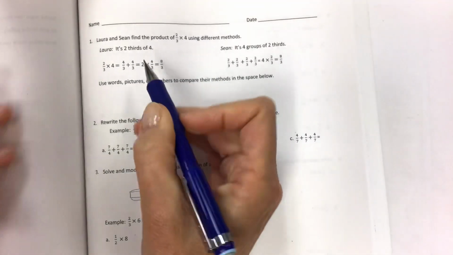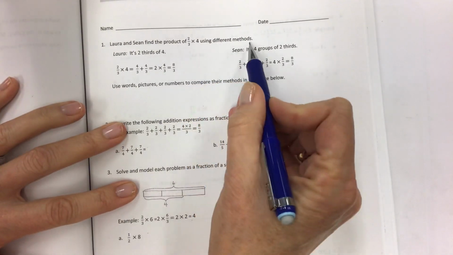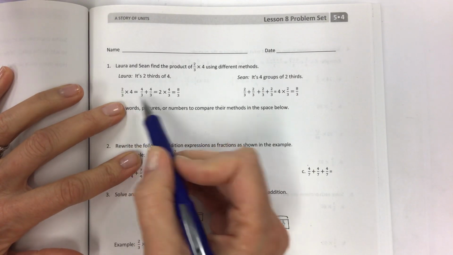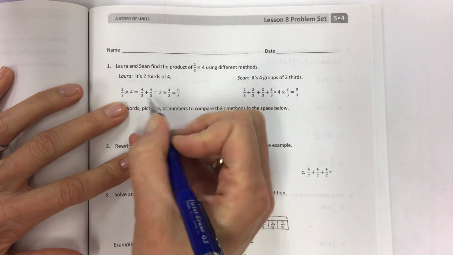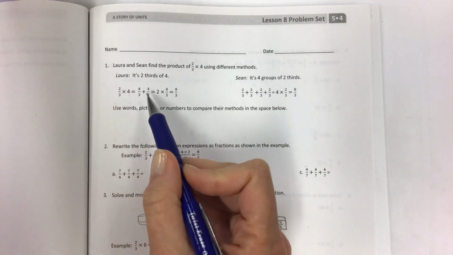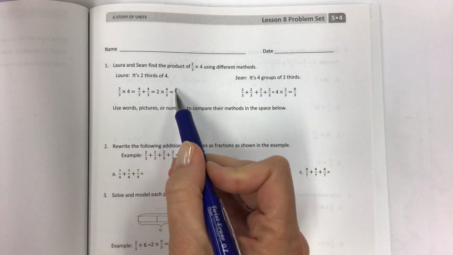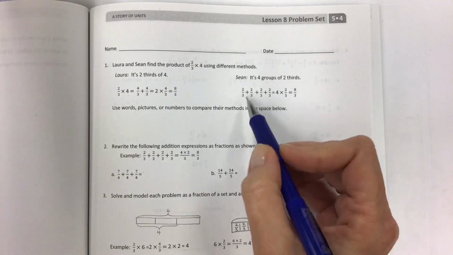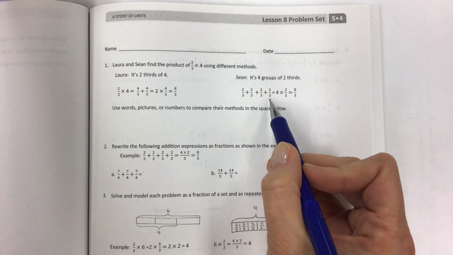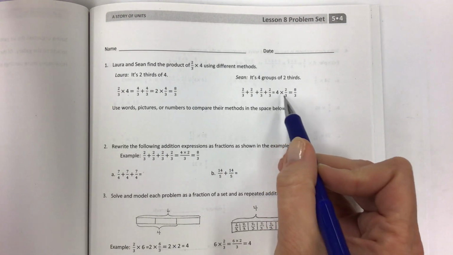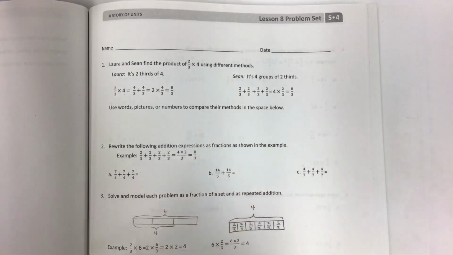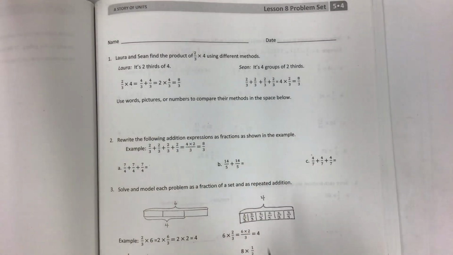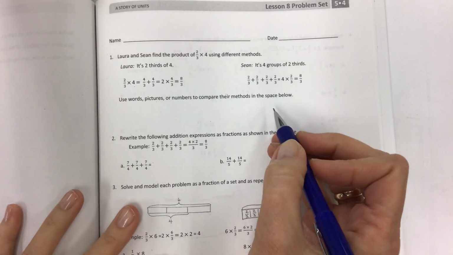So, Laura and Sean find the product of 2/3 times 4 using different methods. These are going to be the 2 different methods. So 2/3 times 4 would be 4/3 plus 4/3. So we're going to use the 4 2 times. 2 times 4/3 is 8/3. This is what Laura says. Sean says, well, I know it's 4 groups of 2/3. This is what we've been doing all along to check our other work, and it's 4 times 2/3, and they both get 8/3. So how can you use pictures, words, numbers to compare their methods in the space below?